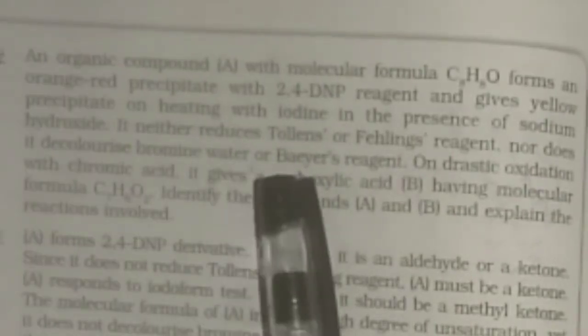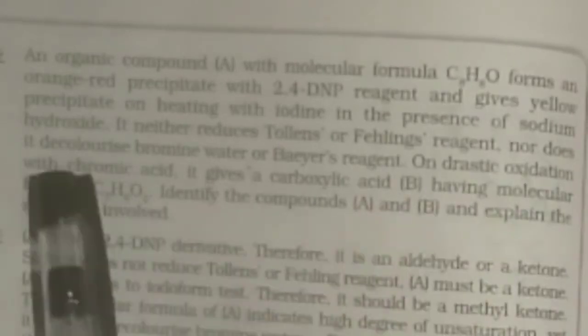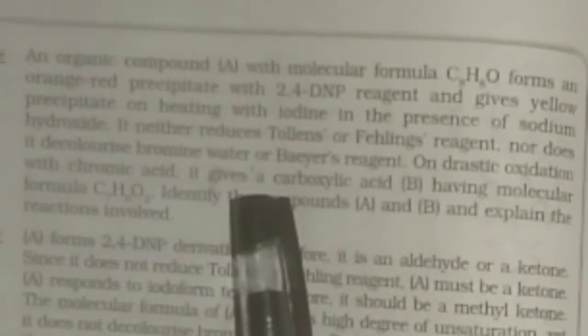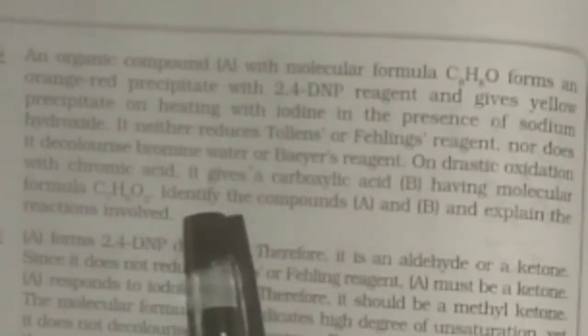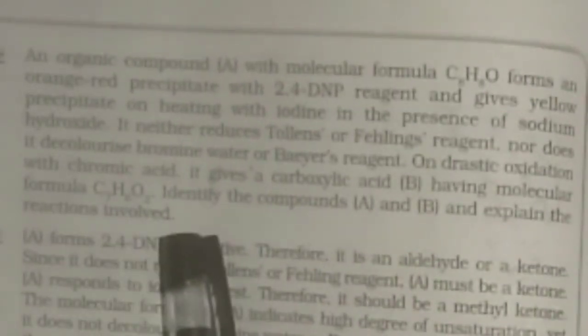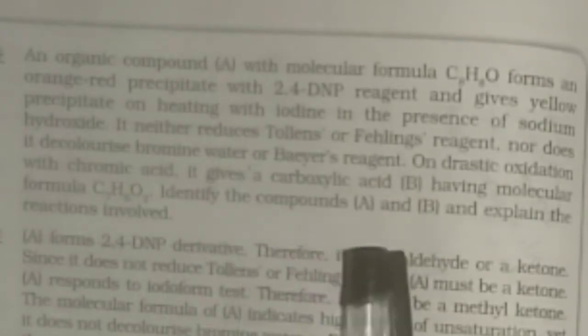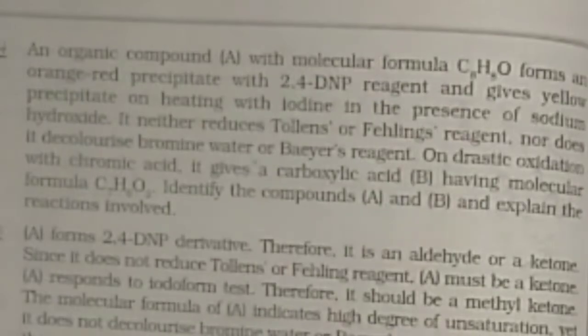It neither reduces Tollens' or Fehling's reagent, nor does it decolorize bromine water or Baeyer's reagent. On drastic oxidation with chromic acid, it gives a carboxylic acid B having molecular formula C7H6O2. Identify the compounds A and B and explain the reactions involved.